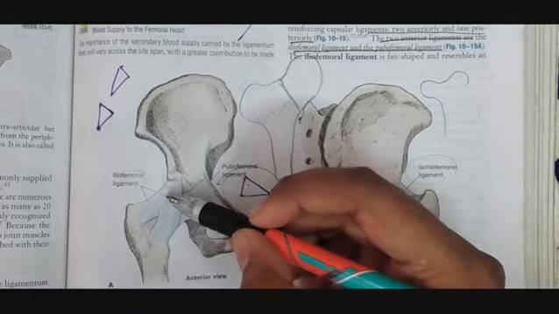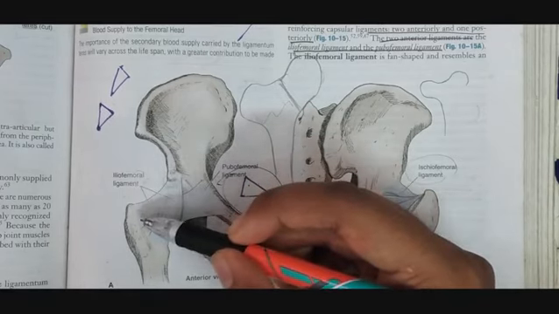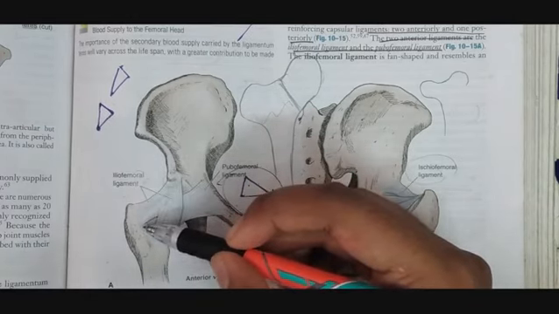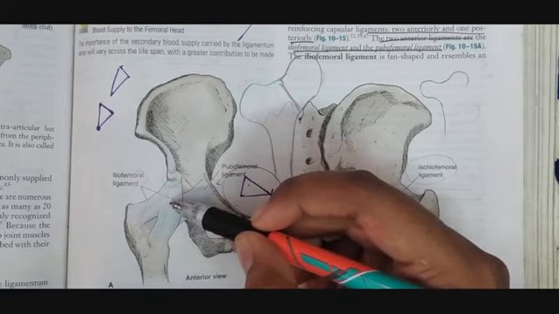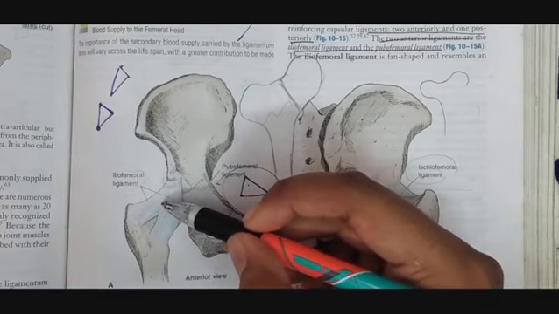Third point is that this ligament arises from the anterior inferior iliac spine and it is attached to the intertrochanteric line. Fourth point is that it is going to provide anterior stability to the joint as well as it restricts the lateral rotation when the hip joint is in flexion and neutral position.